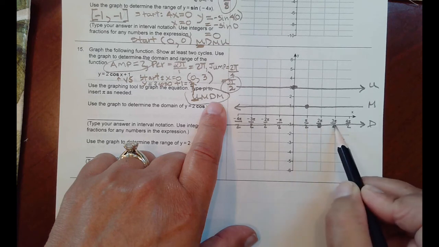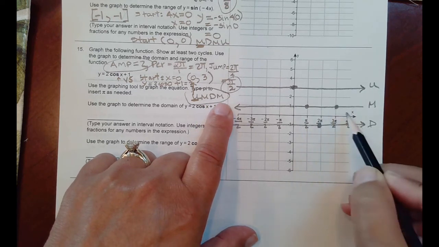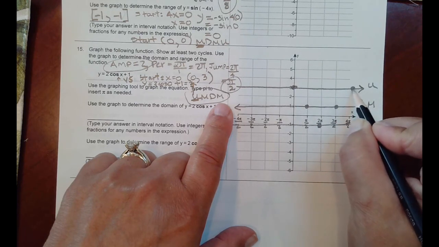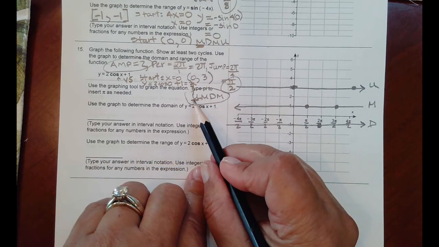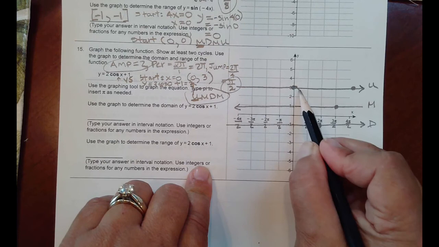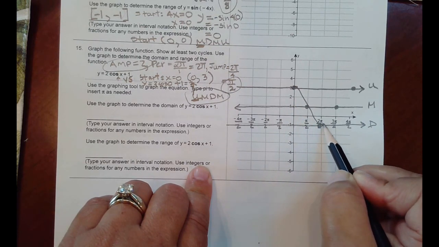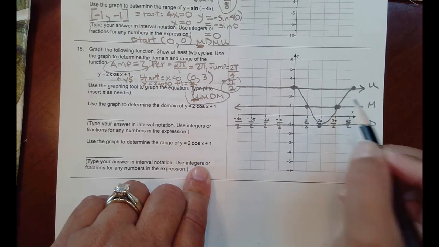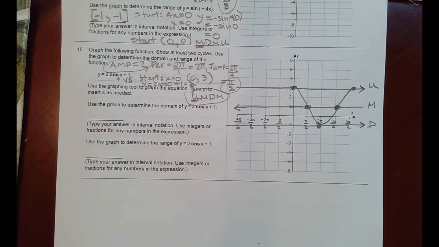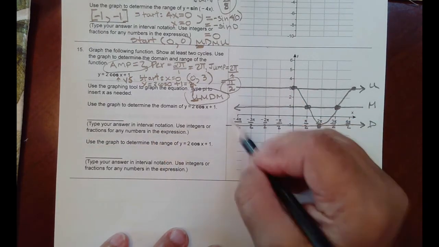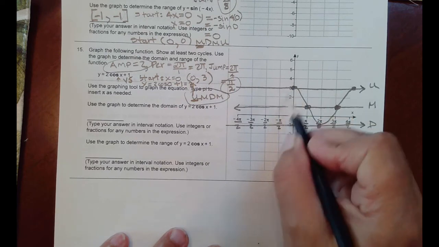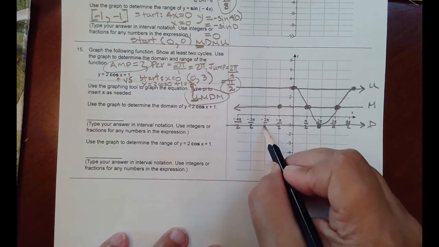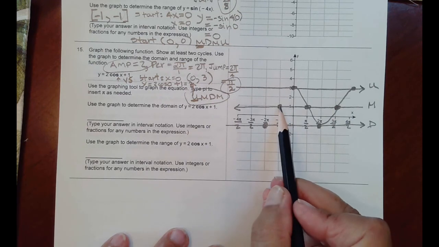Okay, use the graph to type the domain. Again, this graph goes on indefinitely to the left and the right, so that's negative infinity to infinity, and then the range. Remember, we need those brackets. I made that comment to correct those symbols when you are trying to give the range. It hits at, let's see, what is this, 3? It hits at 3, so that's the maximum value, and it goes as low as -1. Okay, so now you also have the domain and the range.